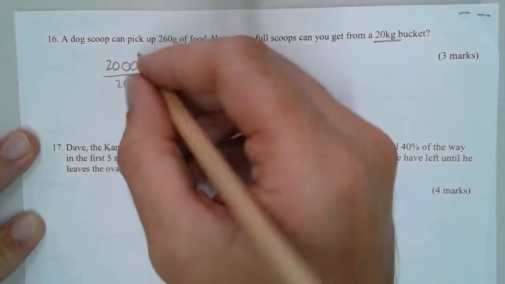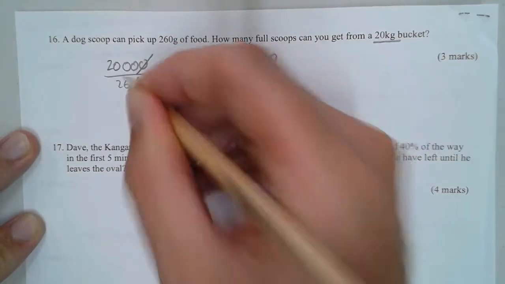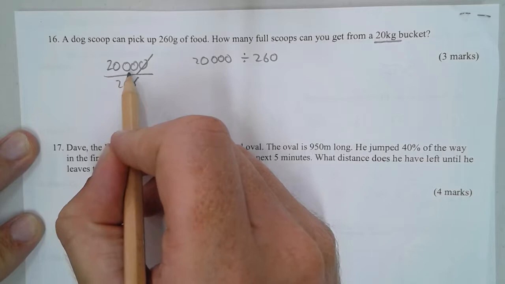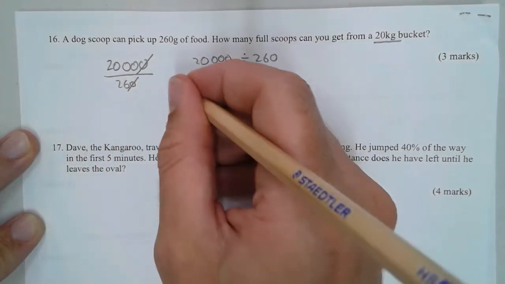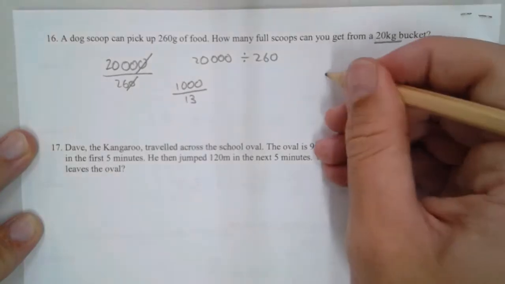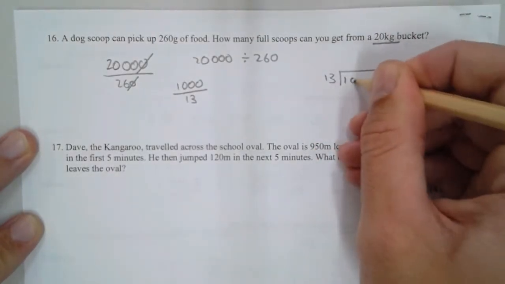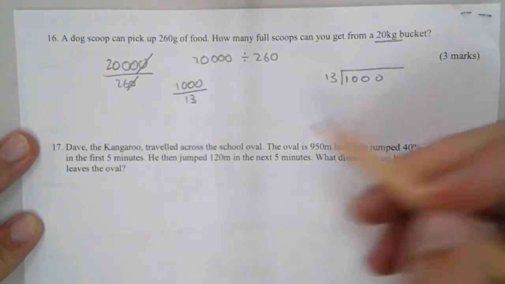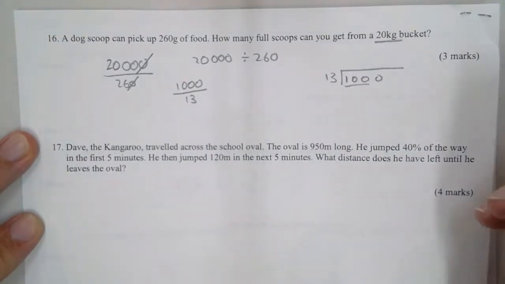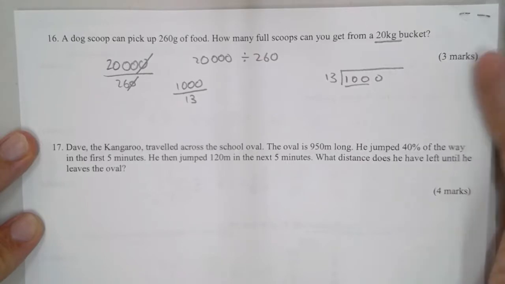If you worked it through as fractions, well, they simplify, and then if you halved that, well, half of 2,000 is 1,000 over 13, and you could see how many 13s go into 1,000. Requires you to know your 13 times table. Well, 13 can't go into 10, so you need to know how many 13s go into 100. It can be a bit messy.